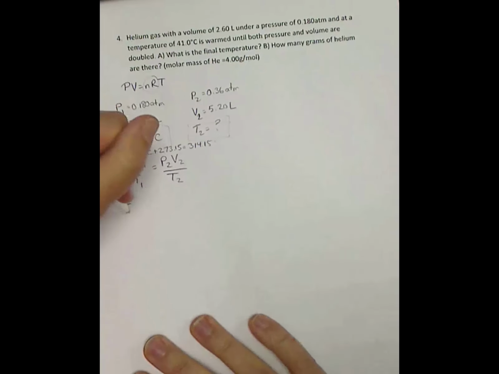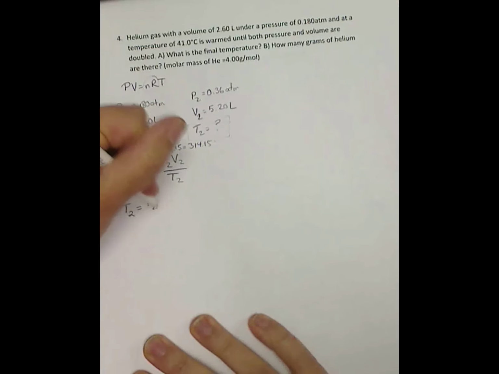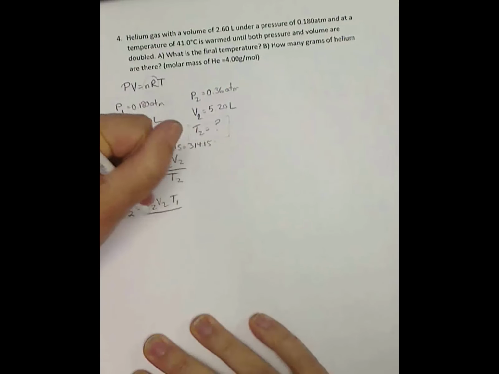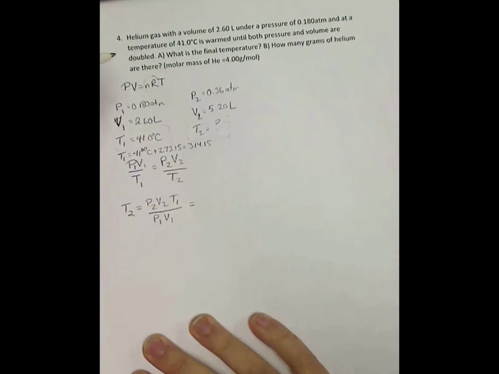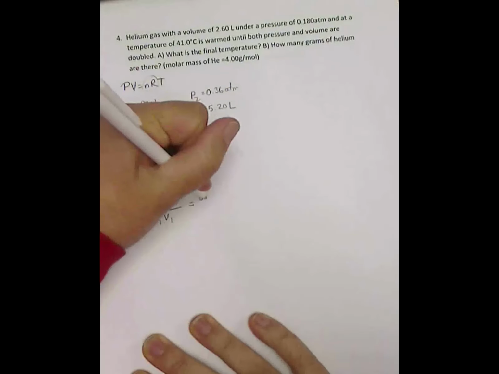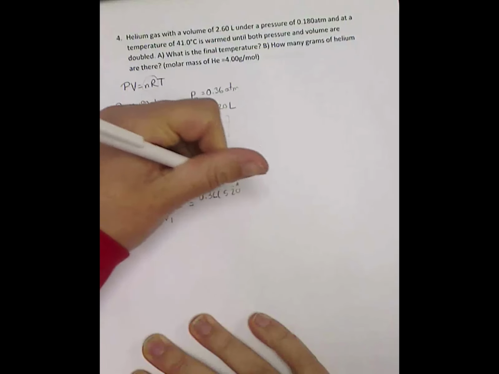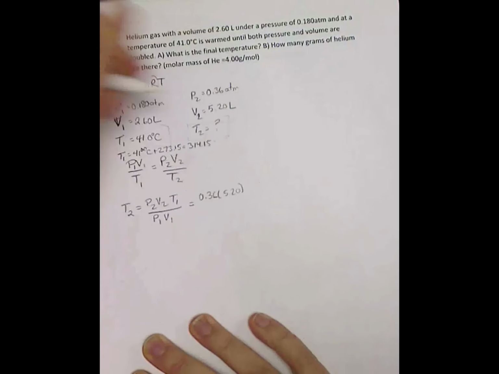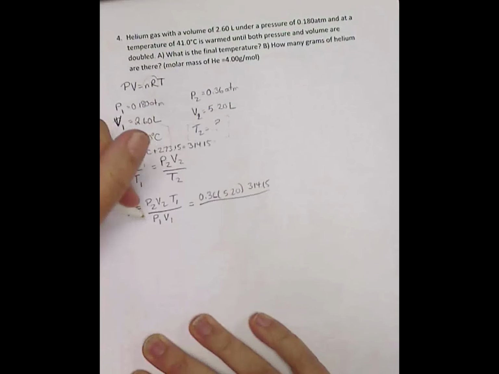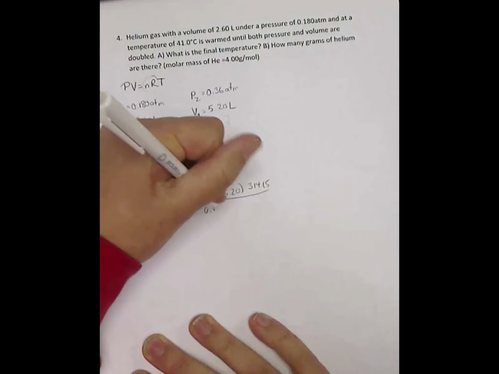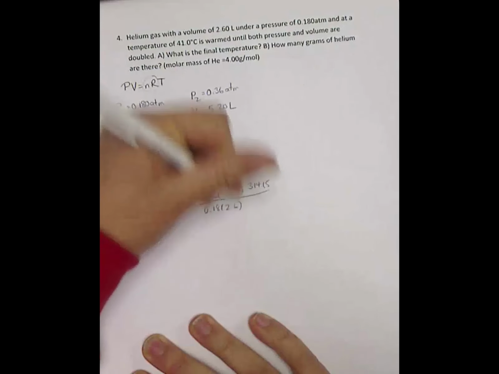All right, so I want to find T2. So rearrange it. T2 is equal to P2 V2 T1 over P1 V1. And so I get 0.36 times 5.2 times 314.15, divided by P1 V1, 0.18 and 2.6.